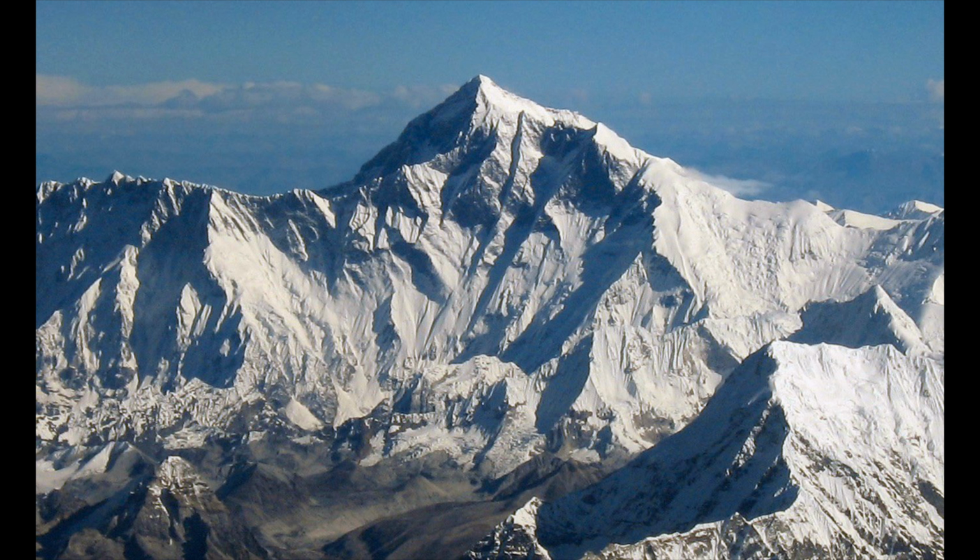Sir George Everest died as a 76-year-old in December 1866, and we don't know whether he ever got a chance to get a glimpse of the mountain named after him.